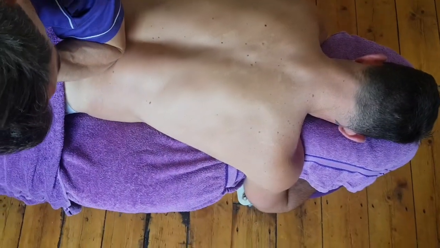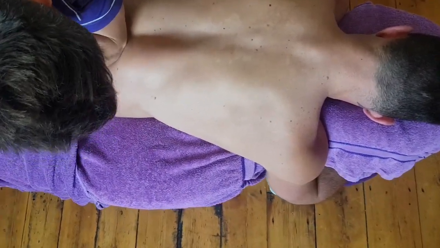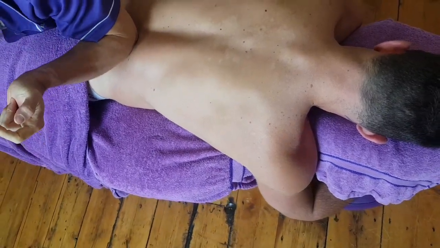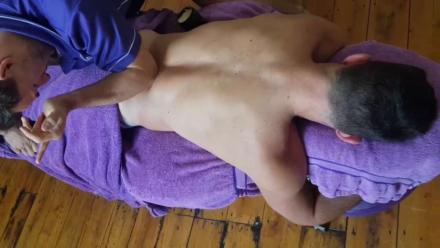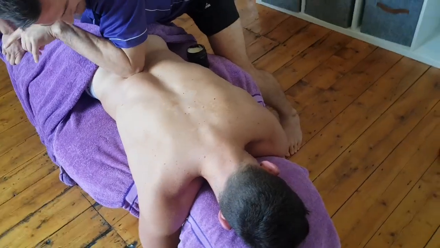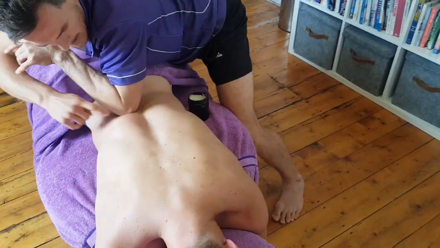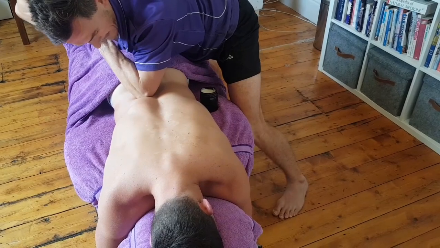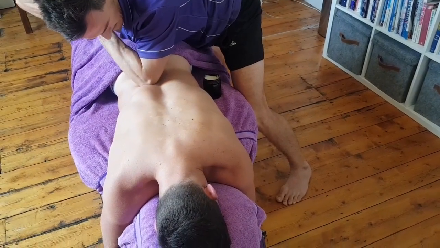Slowly coming up. Yeah. Oh yeah, there's something there. Yeah, so you can feel it coming up. We're nearly getting to that point where that junction is I talked about before, that lower thoracic, upper lumbar.